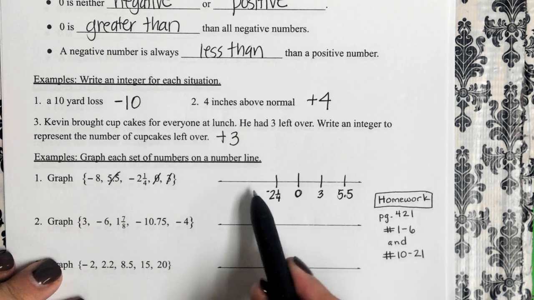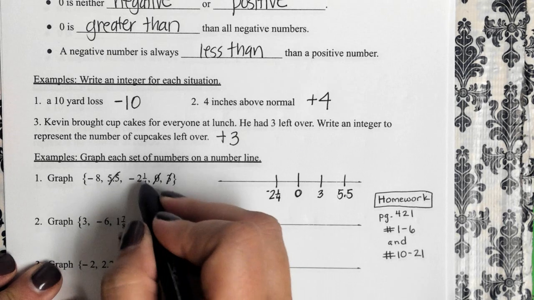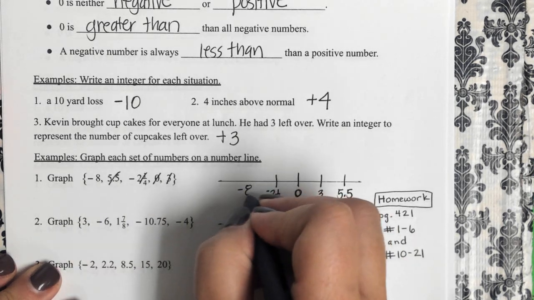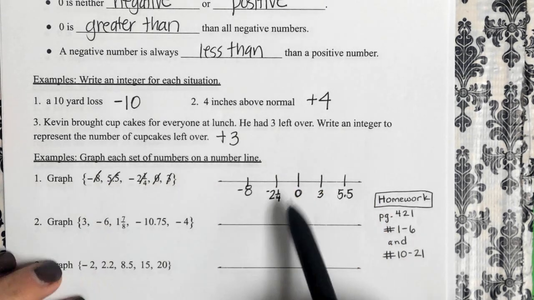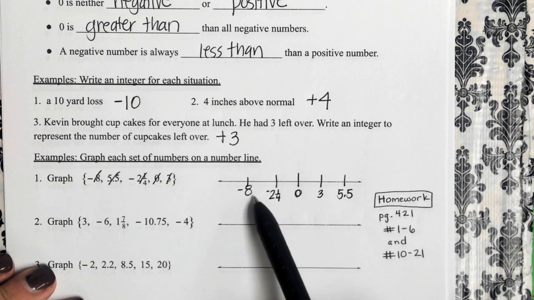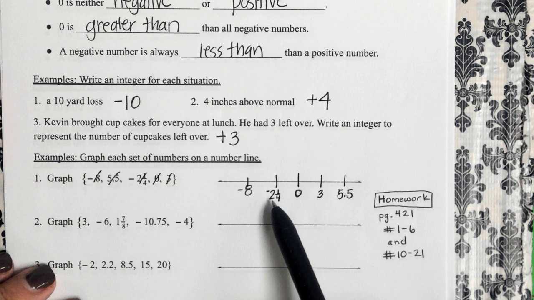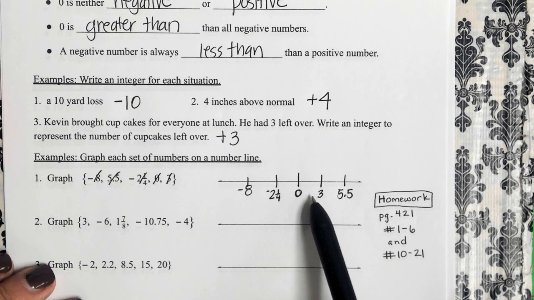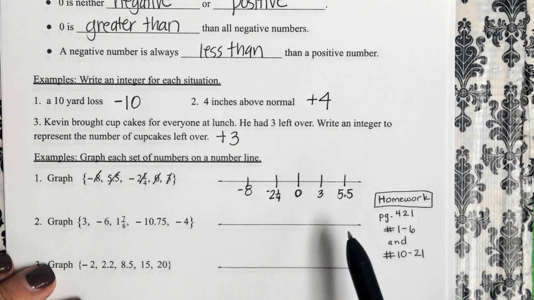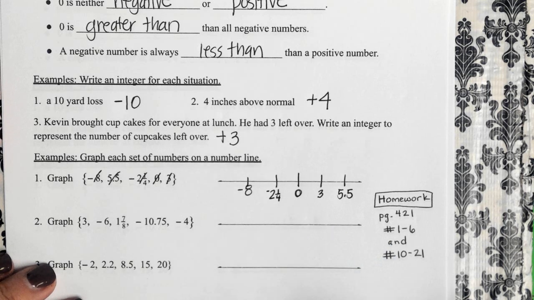Very good. So what would be after the negative 2 1/4? Negative 8. Okay? So we put these in order on a number line. The smallest value is negative 8, then negative 2 1/4, then 0, then 3, and 5.5. You're just putting them in order.